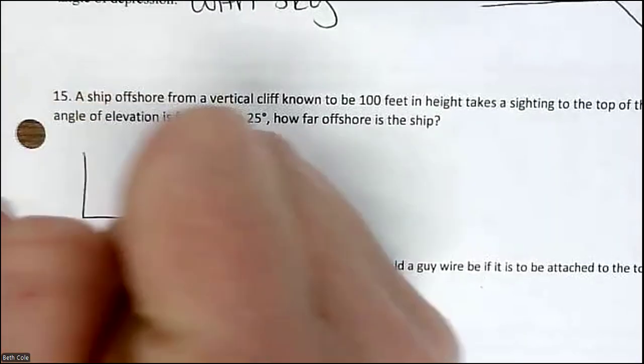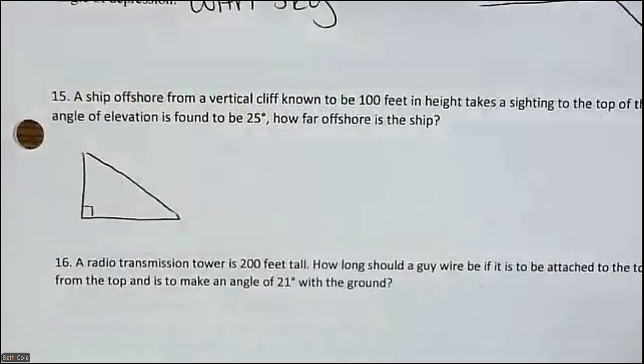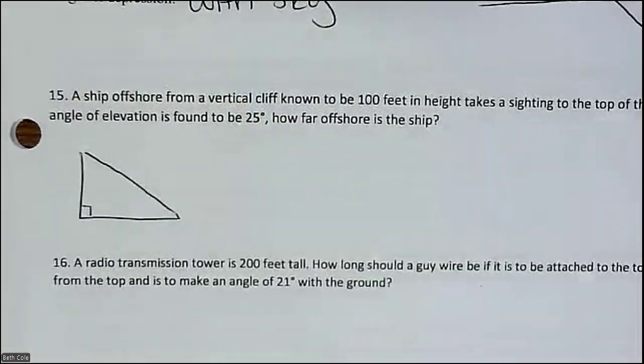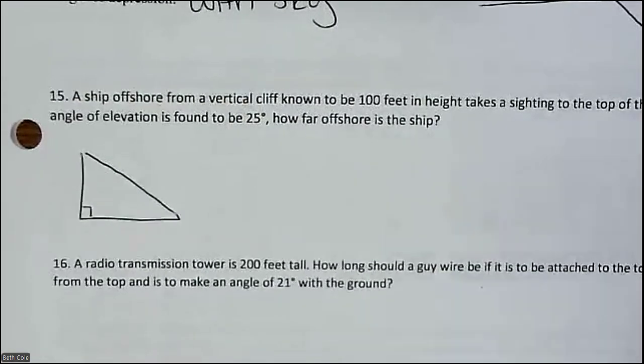So draw yourself a right triangle. Do you guys have an imagination? Do you remember in Inside Out, Imagination Land? I always bring that up. I would die for Riley. Anyway, you need to have an imagination, all right?